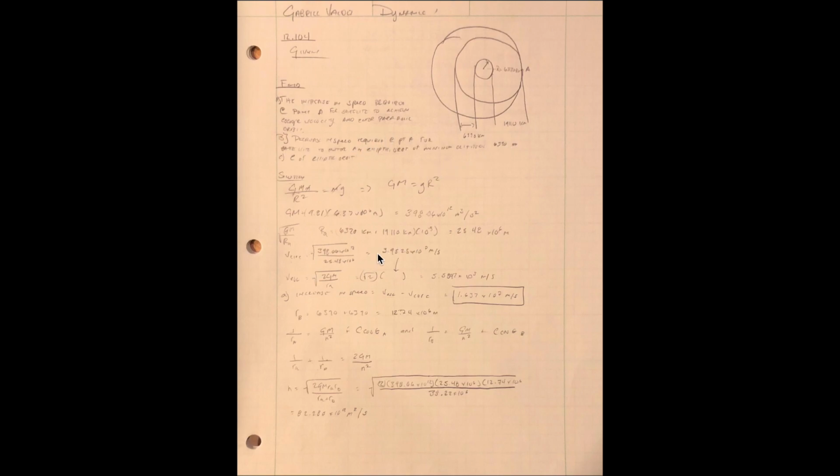And knowing that it's an elliptic trajectory or elliptic orbit, we can already find that the relation derived is going to be 1 over R naught plus 1 over R1 is equal to 2 GM over H squared.